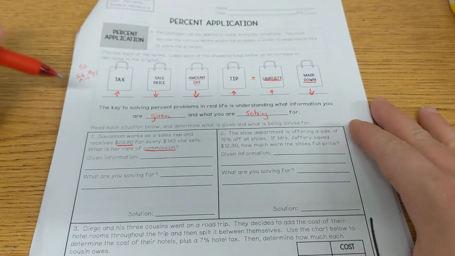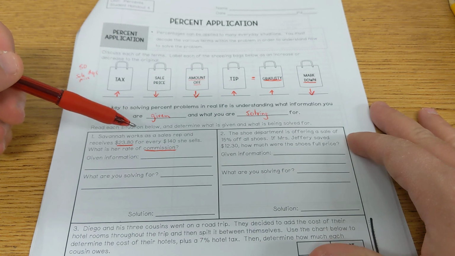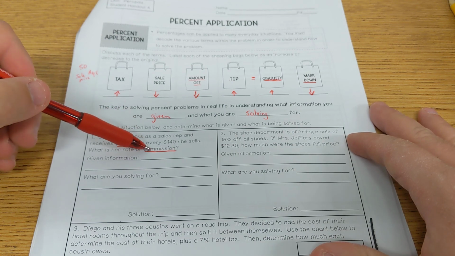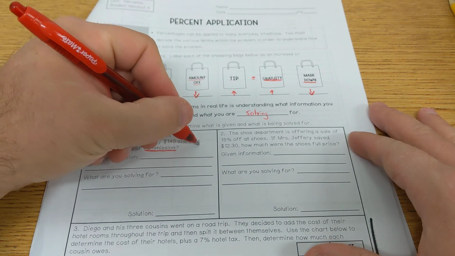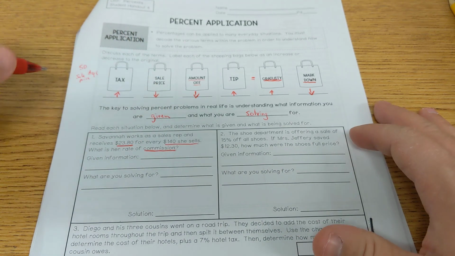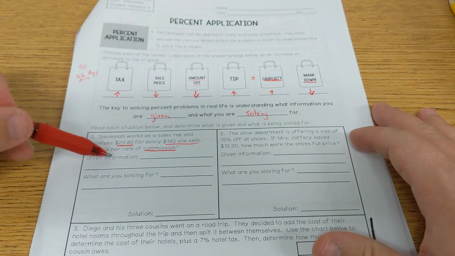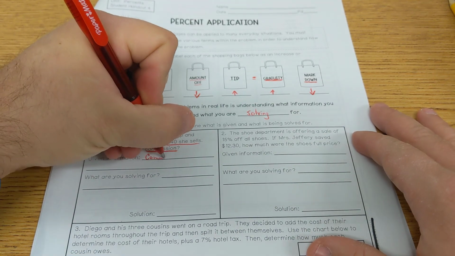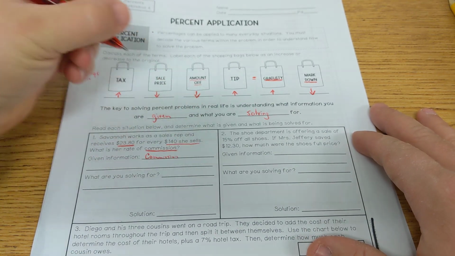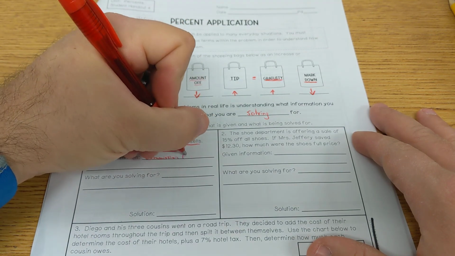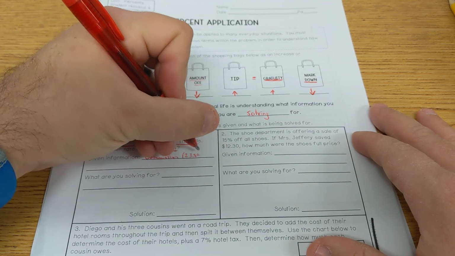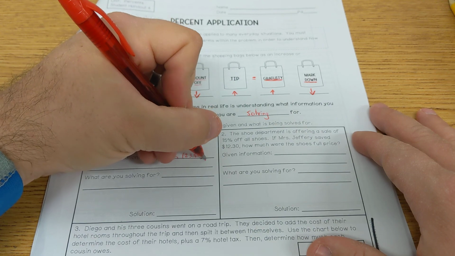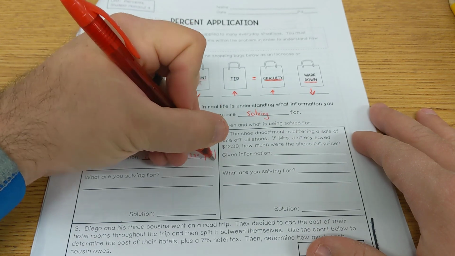So your $23.80 is your commission, and that's if she sells $140. So the information given: we know our commission, and that is $23.80, and this is our part.